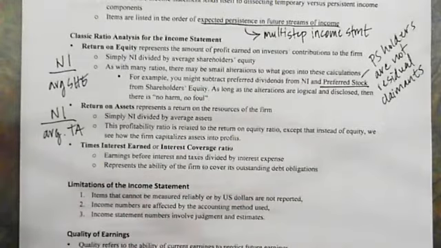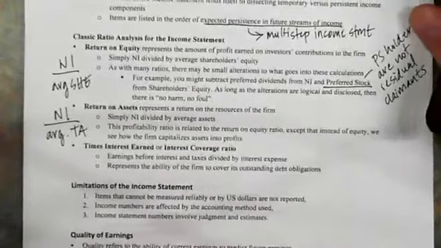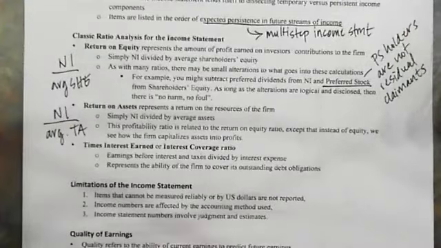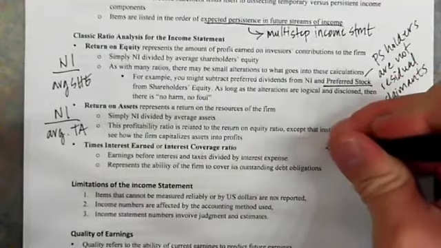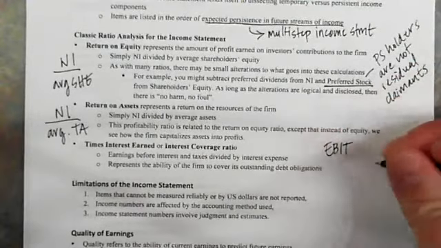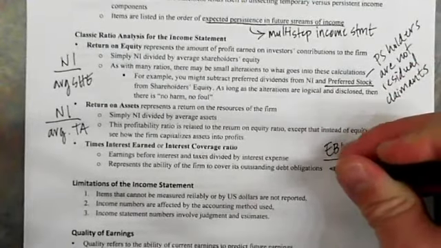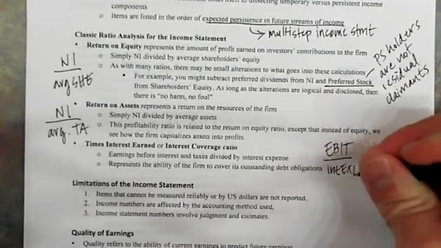Times interest earned, or the interest coverage ratio, is similar, except that it looks at income statement components in isolation rather than looking at an income statement component as related to balance sheet components. The times interest earned ratio is earnings before interest and taxes divided by interest expense. So earnings before interest and taxes, EBIT, divided by interest expense for the period.